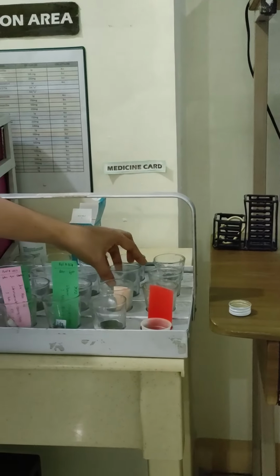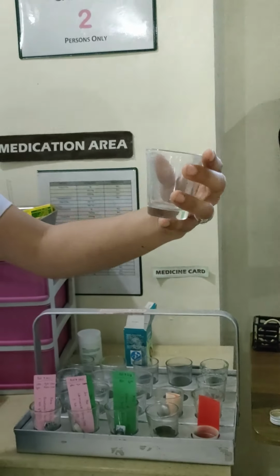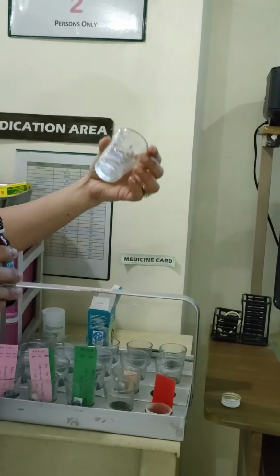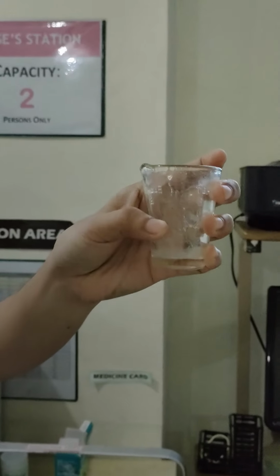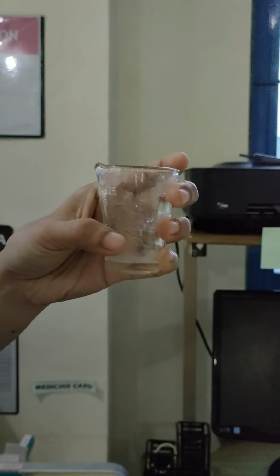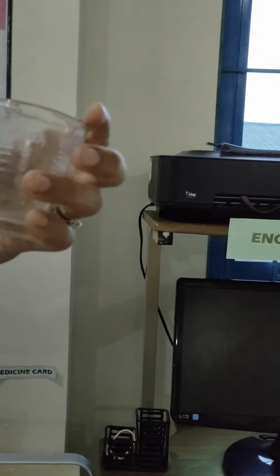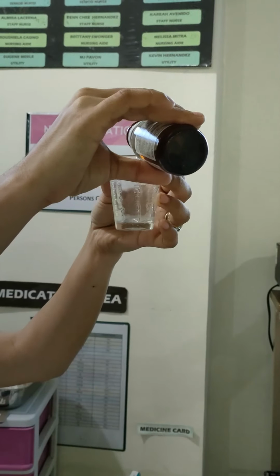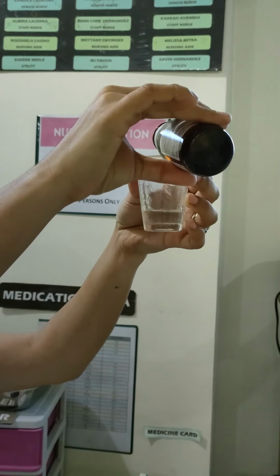Then you get the medication cup, which has calibration. There is the calibration. If it is to be given to the patient at 5 ml, then at eye level, you may measure the medication.